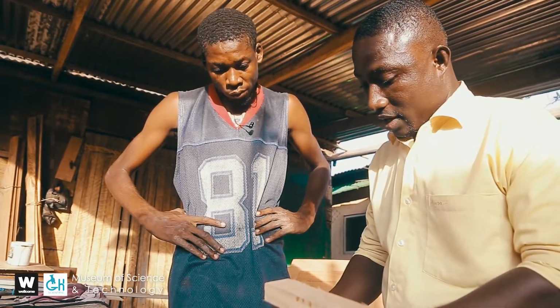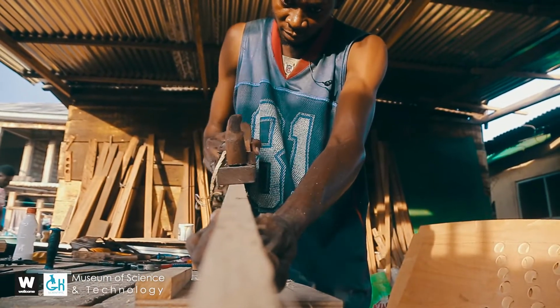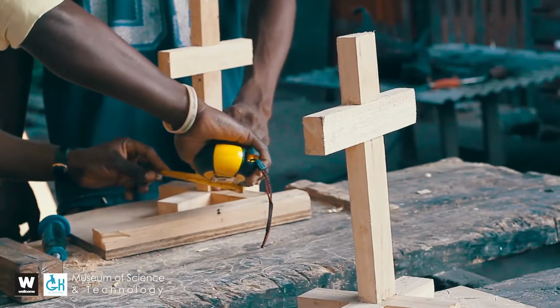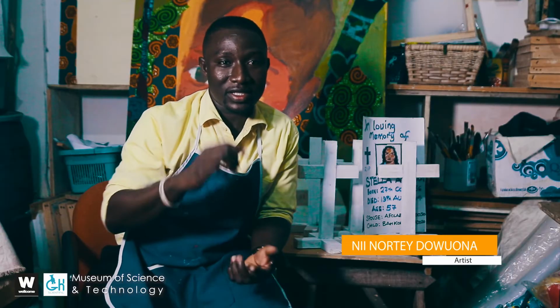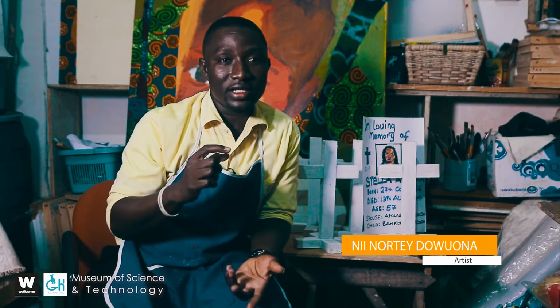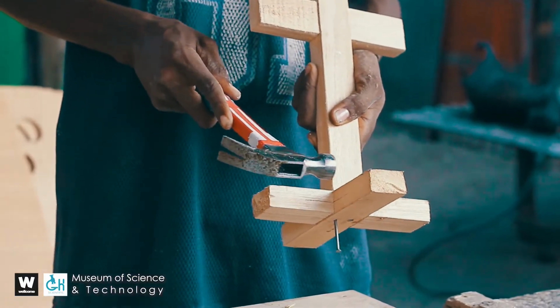I'm getting a carpenter to help me with the wooden crosses. They should be 1 foot high, but because of the base, it's going to increase a little above, about 2 inches plus the 1 foot, so 1 foot 2 inches, and I want it to be firm and strong.